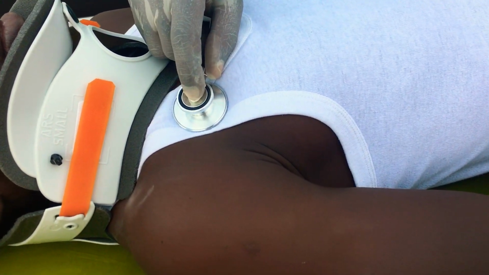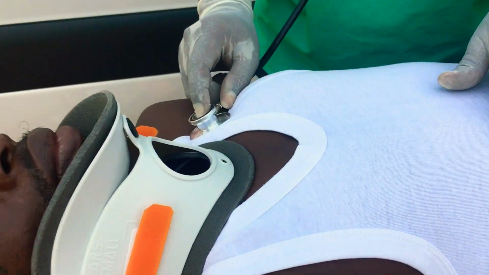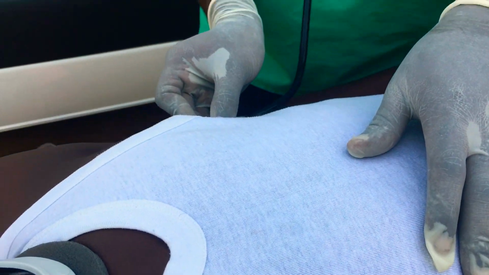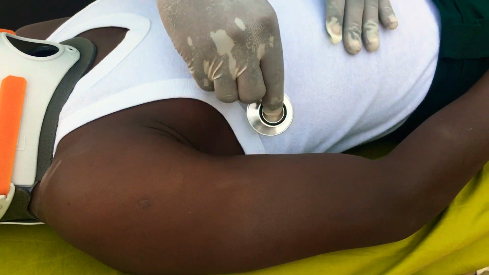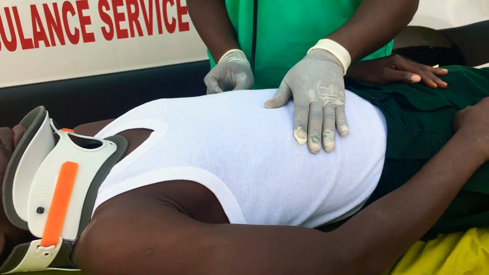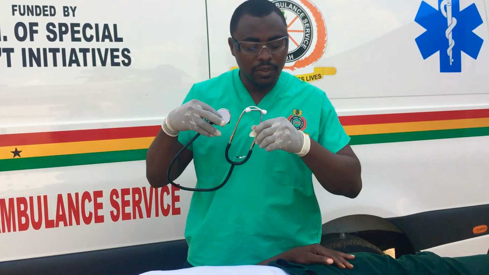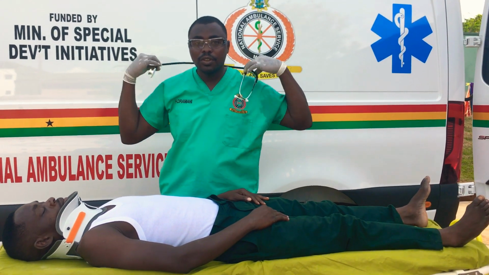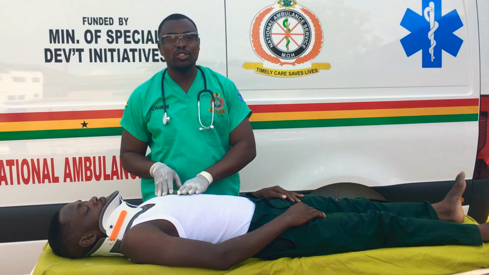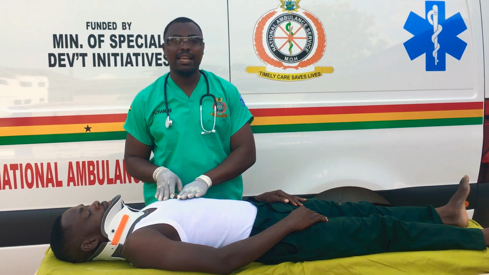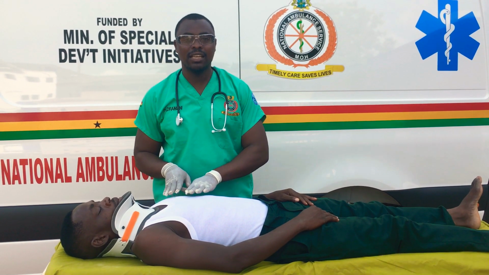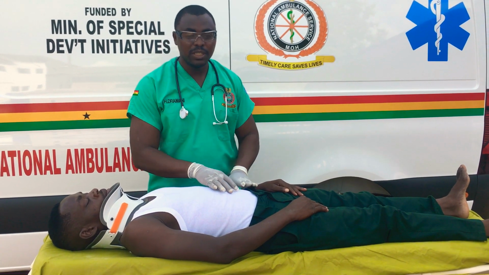You auscultate the apex, then come to the medial, then come to the base. When you are done, you also make sure you check that the chest seal you applied on the sucking chest wound is still intact. Then you move on to the abdomen.